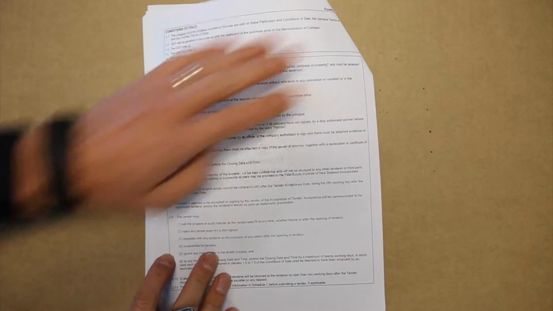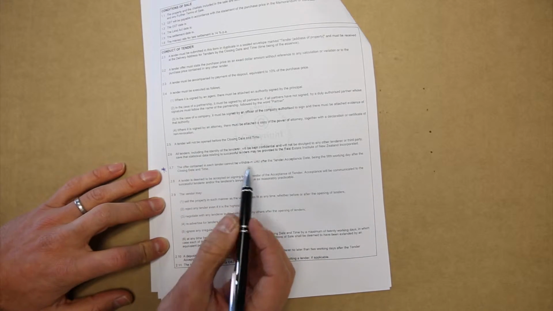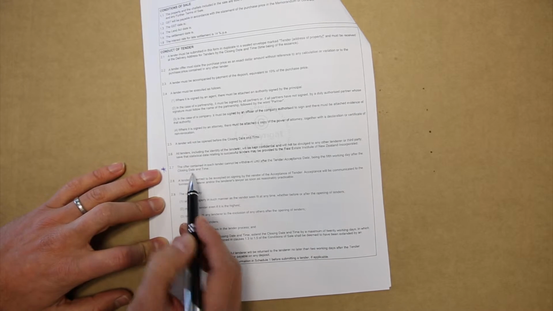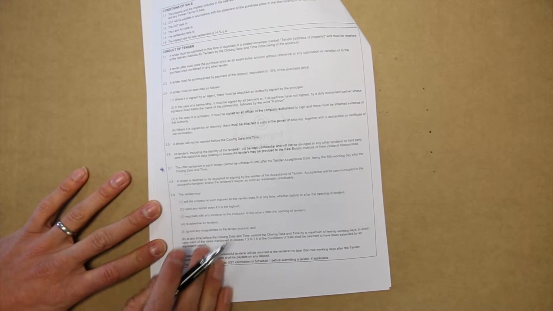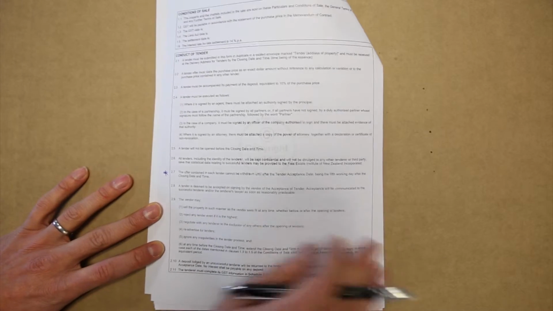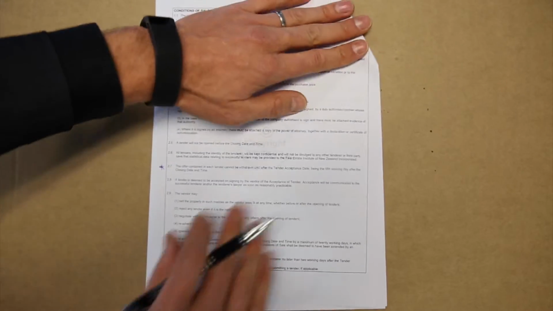Other things to be aware of. Clause 2.7: the offer contained in each tender cannot be withdrawn until after the tender acceptance date, being the 5th working day after the closing date and time. Basically saying your offer is valid for 5 working days. I've never had one take that long, and it shouldn't in this case, but if you have any queries or concerns, let us know. Alright, on to the four main topics.